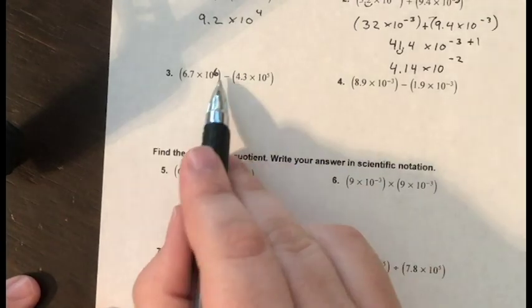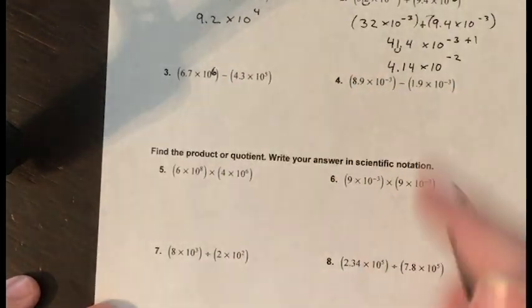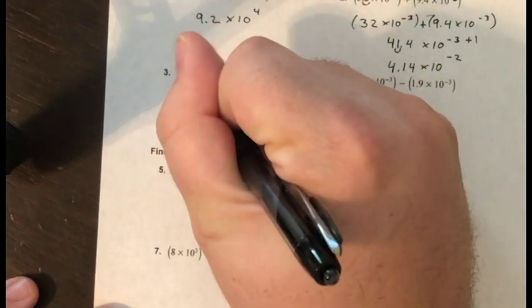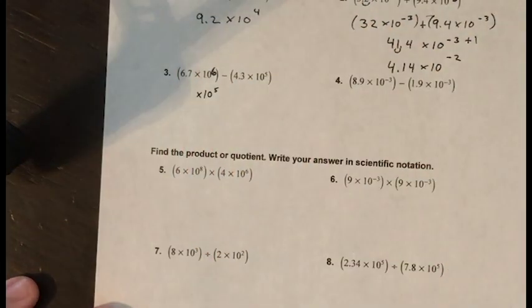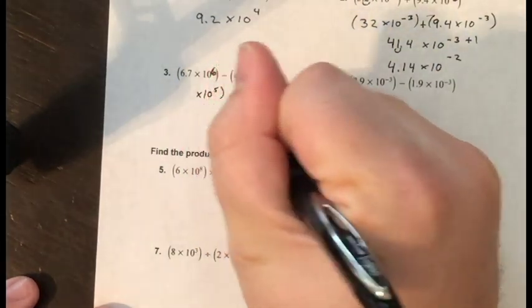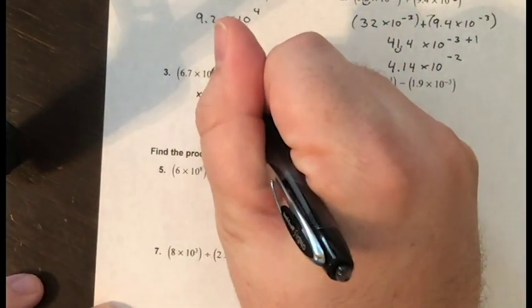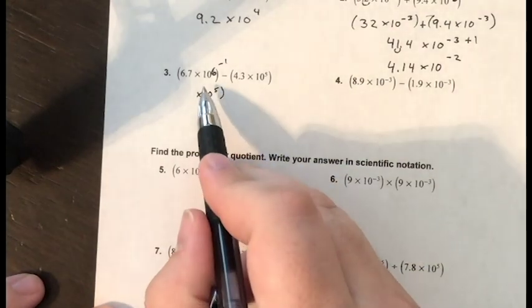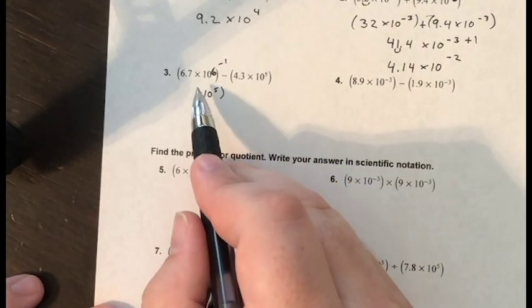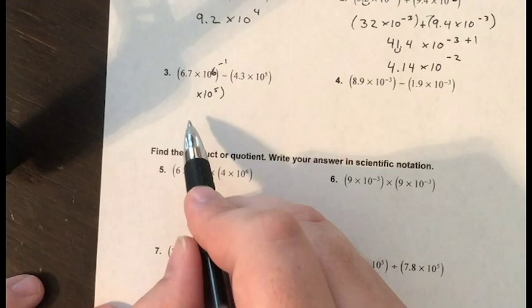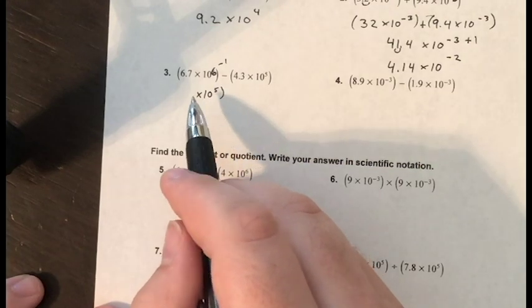So I'm going to change this one to say something times 10 to the 5th. Now, in order for me to do that, it's actually subtracting 1. And remember, according to our rule, if I'm subtracting 1, I'm moving a decimal to the right.